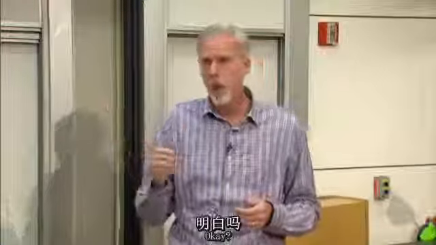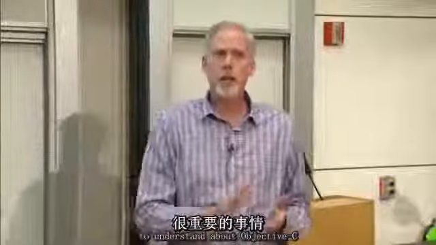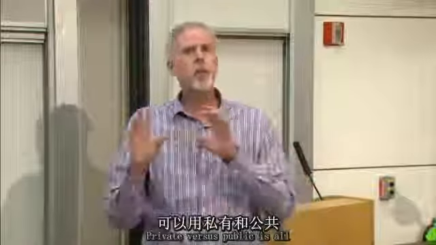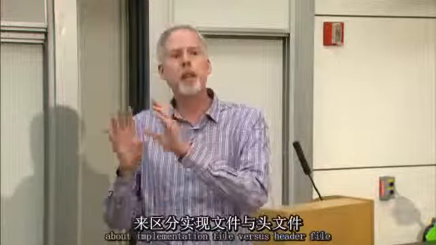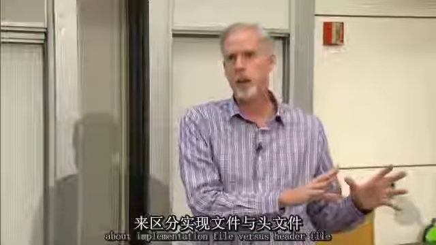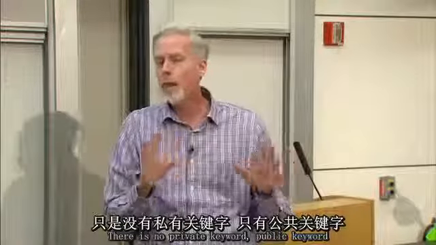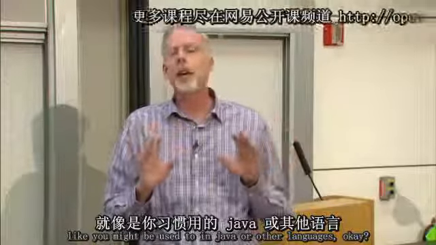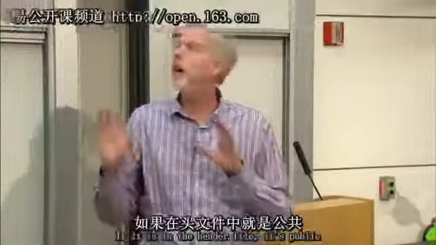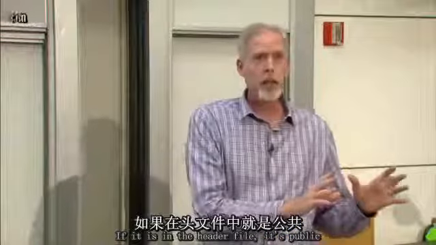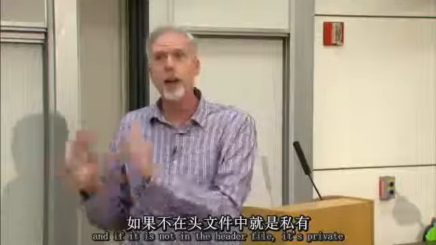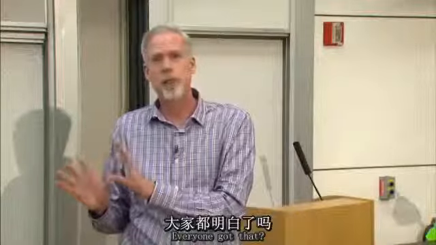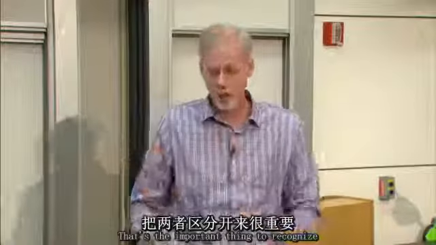One thing that's important to understand about Objective-C: private versus public is all about implementation file versus header file. There's no private keyword or public keyword like you might be used to in Java or other languages. If it's in the header file, it's public, and if it's not in the header file, it's private. Everyone got that? That's an important thing to recognize.